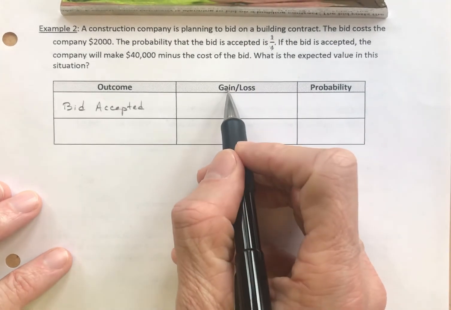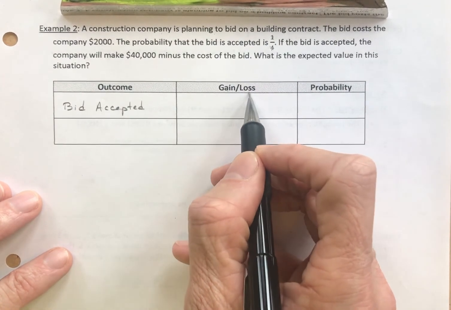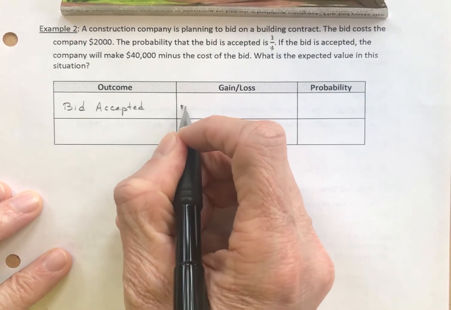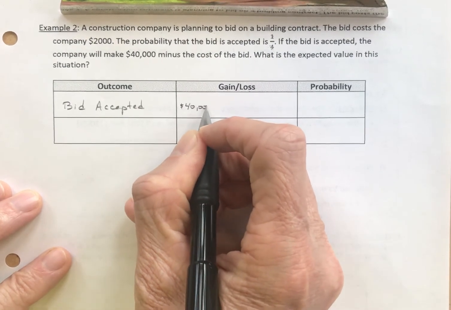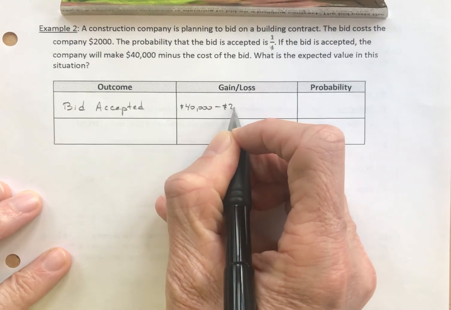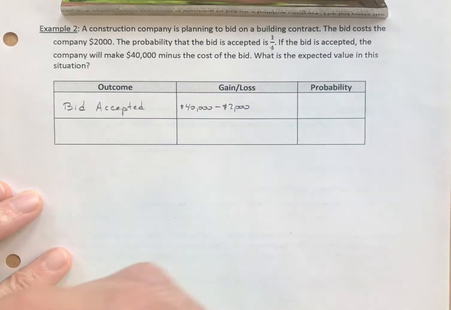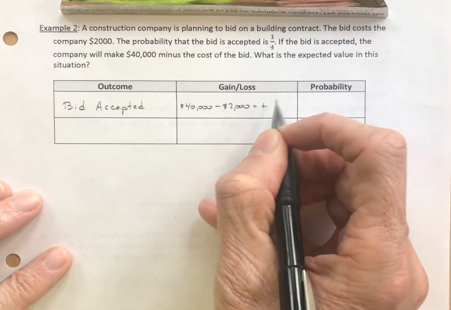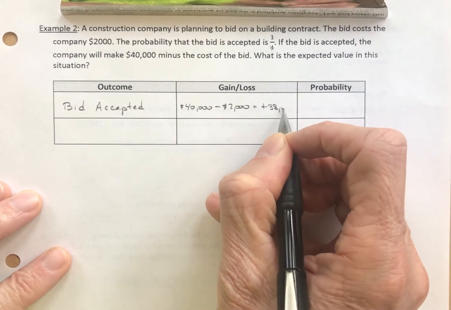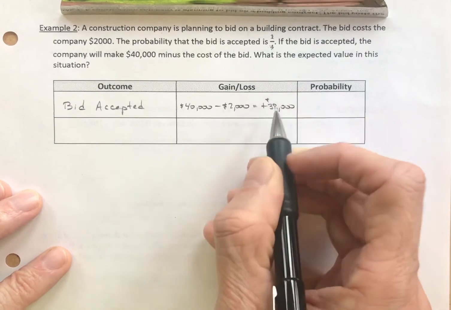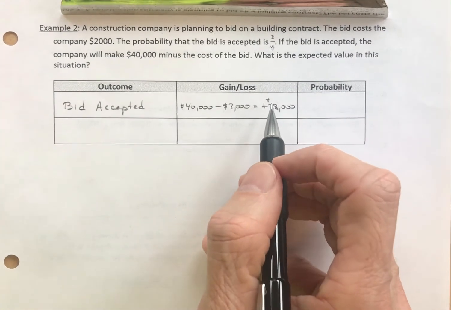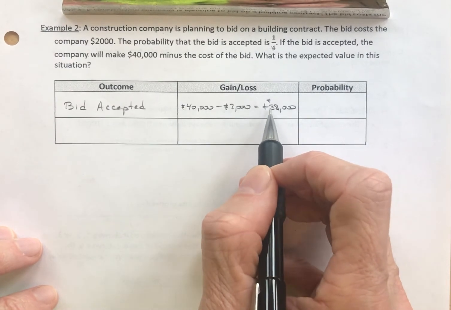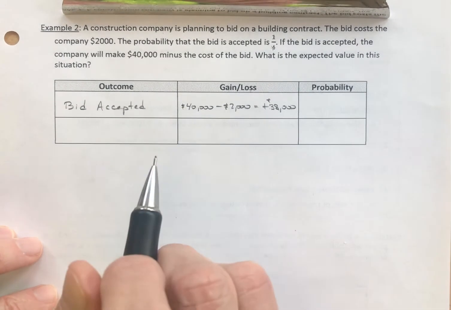Well, the result was a financial gain or a financial loss. $40,000 came in, but they had to spend $2,000 to put the bid together. So the result is a positive $38,000, which represents a gain of $38,000.